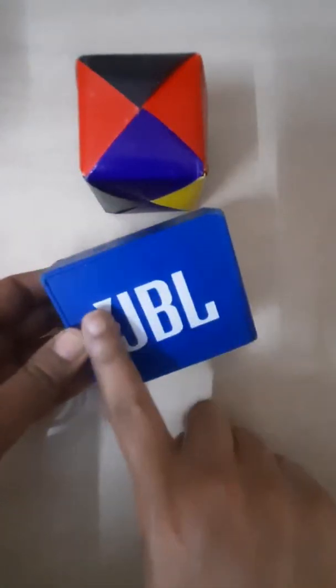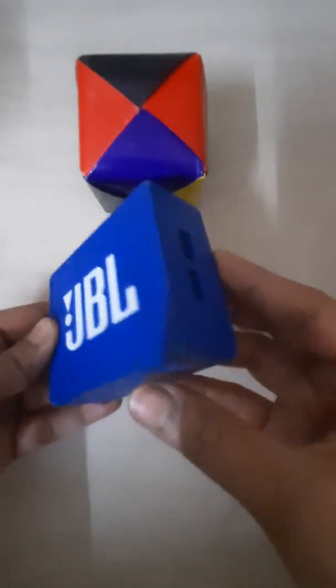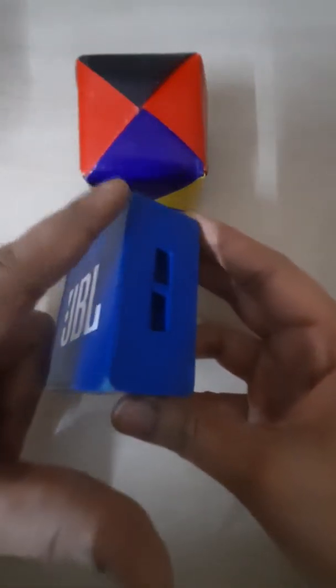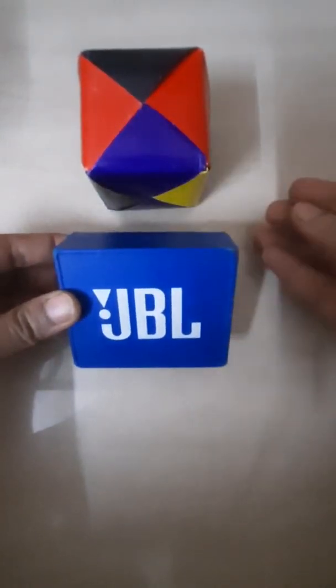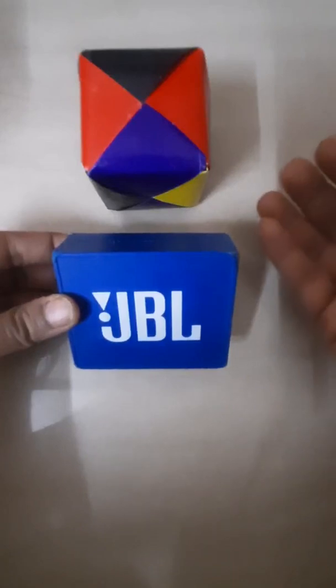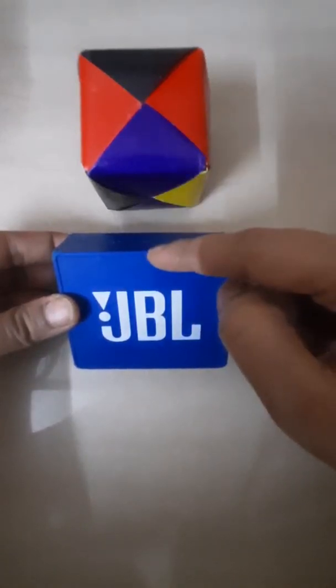What is the same? The number of faces, it also has 6 faces. A cuboid also has 8 vertices like a cube, and also 12 edges like a cube. Both have the same number of vertices, edges and faces.